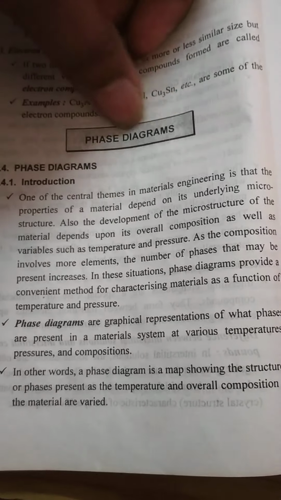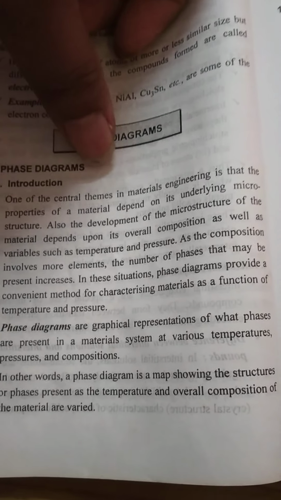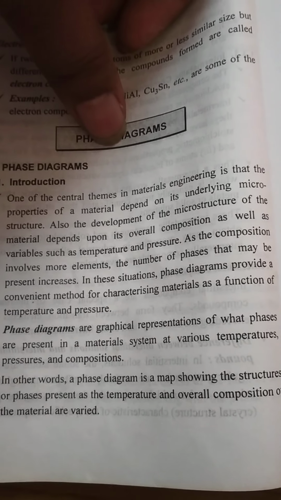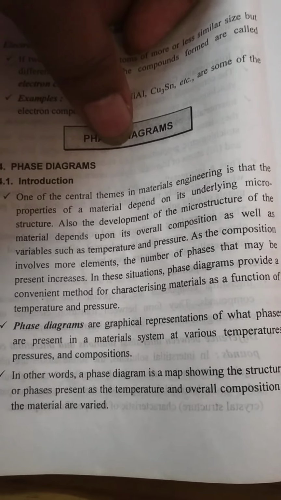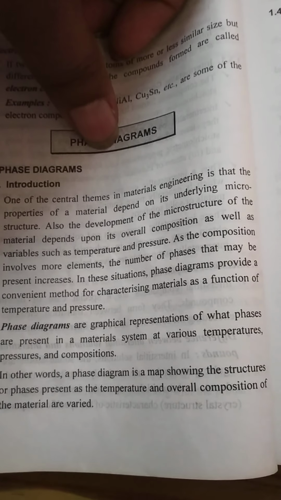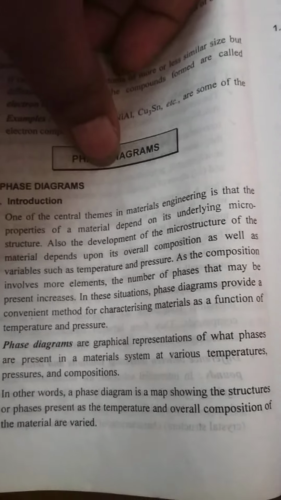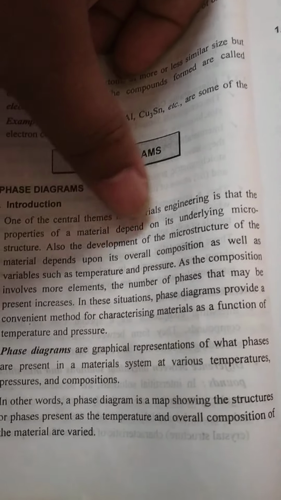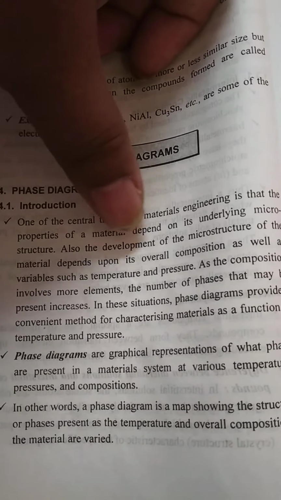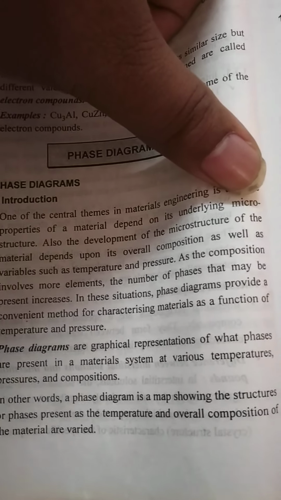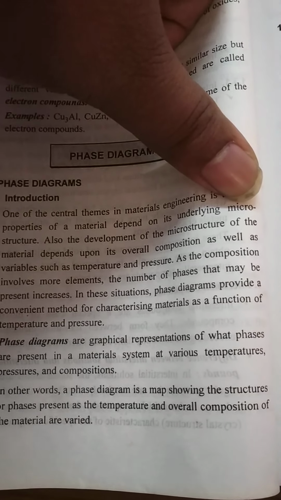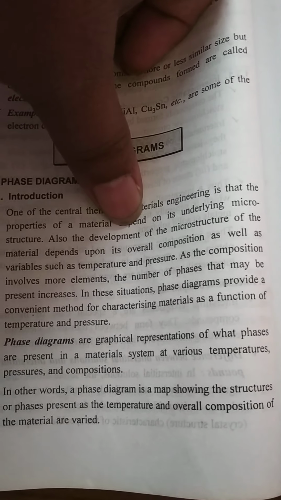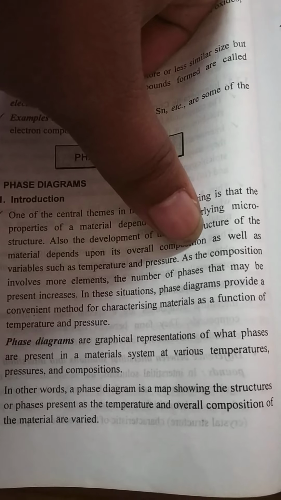Okay, now we are going to study about phase diagram. See, the central theme in material engineering is that the property of a material depends upon its underlying microstructure. Whenever we are studying about a material, we should know the microstructure of that material. The development of microstructure depends upon its overall composition as well as variables such as temperature and pressure. As the composition involves more elements, the number of phases that may be present increases.